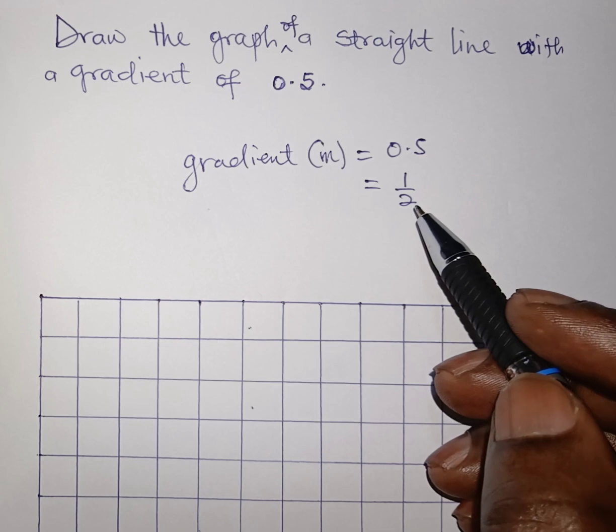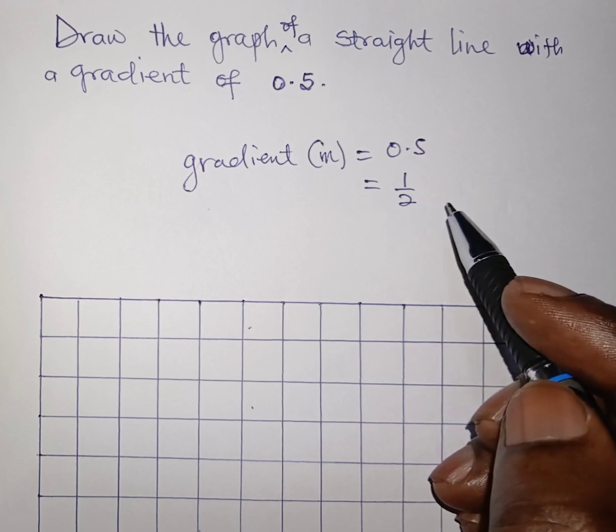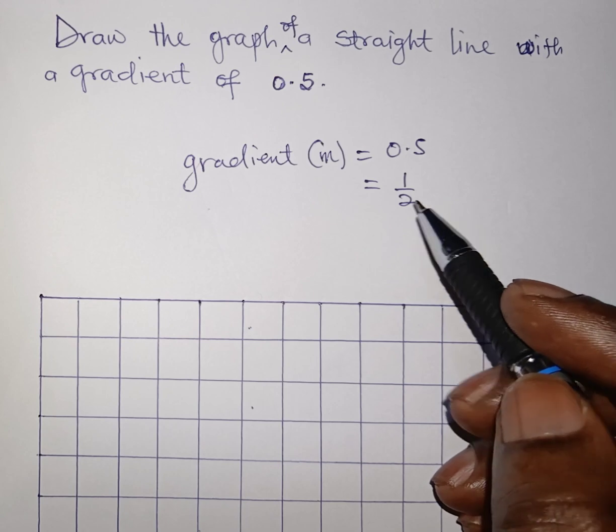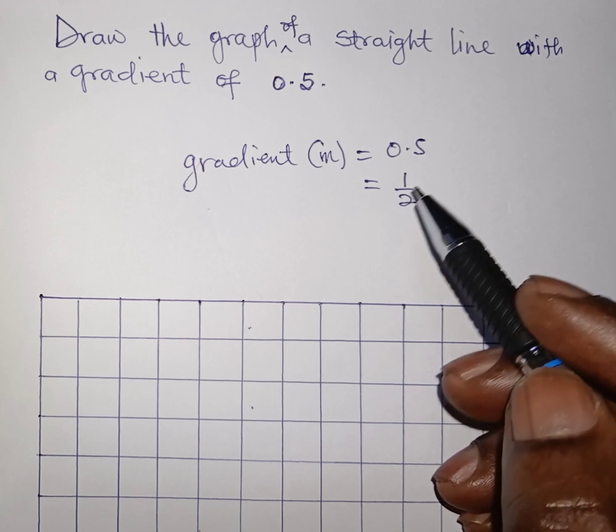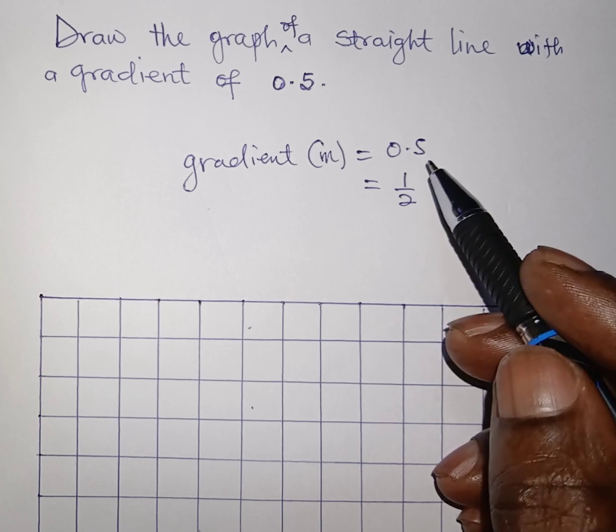So in this case, we will move to our right. How many steps? 2 steps. And it will make the graph rise. How many steps? 1 step, or 1 unit.